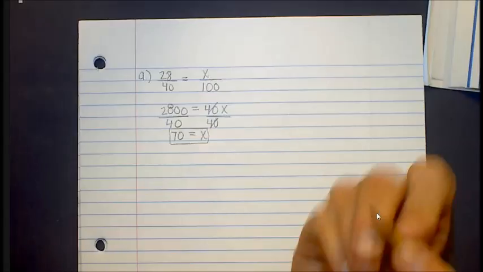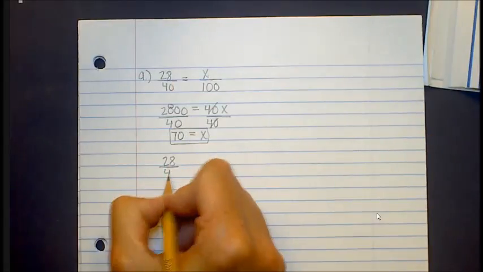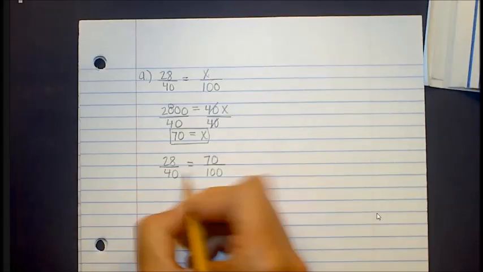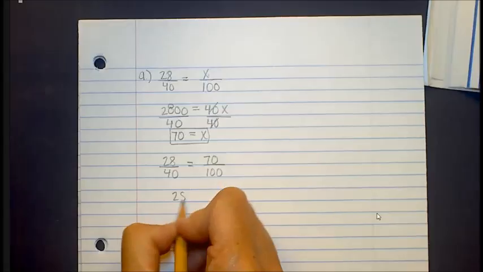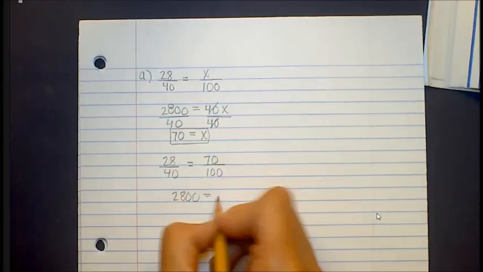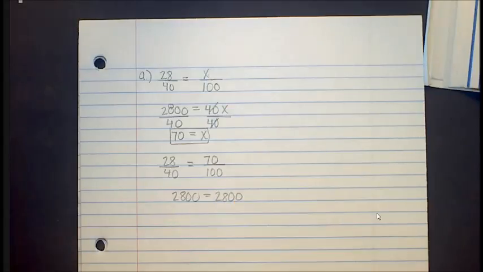And then if I wanted to check it, I could put the numbers back in. So I've got 28 over 40 is equal to 70 over 100. If I do that cross multiplication, 28 times 100, and 40 times 70, sure enough, 2800 as well. So that's going to be my check.